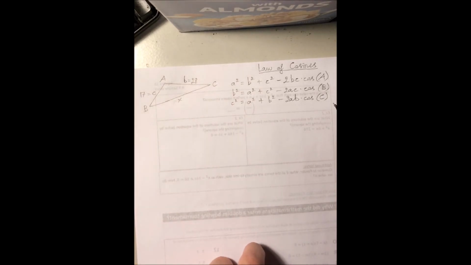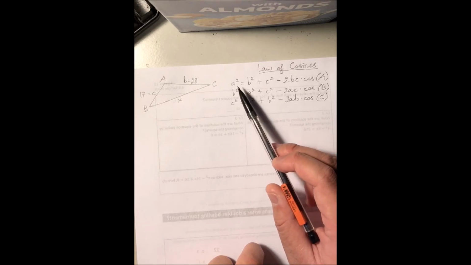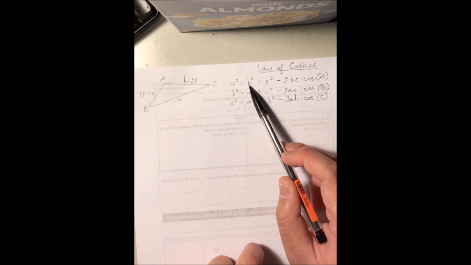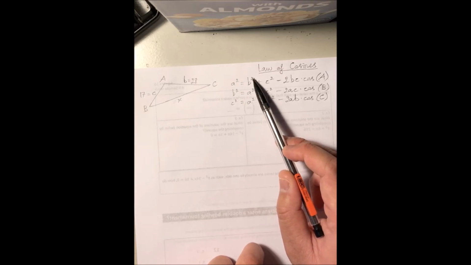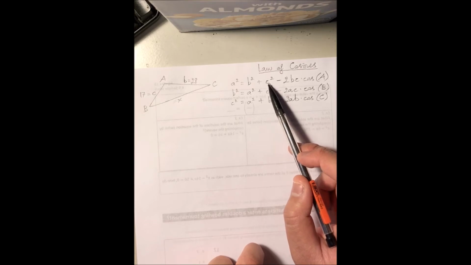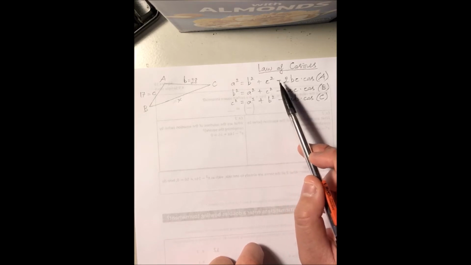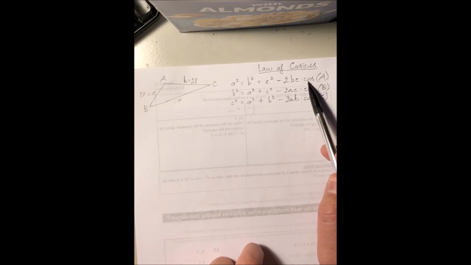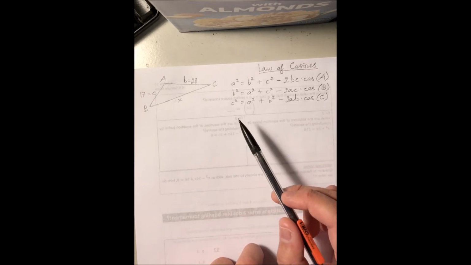Now, if you have to evaluate a side, that unknown side raised to the second power is equal to the first known side raised to the second power, plus the second known side raised to the second power, minus the product of 2 multiplied by the two known sides and the cosine of the angle that is opposite to the side that you have to find.